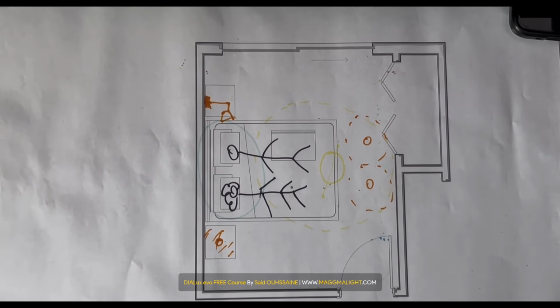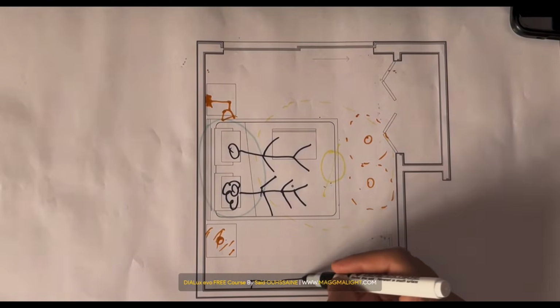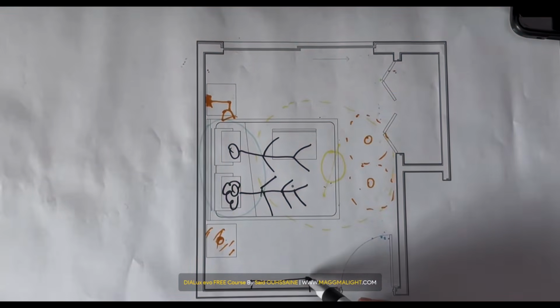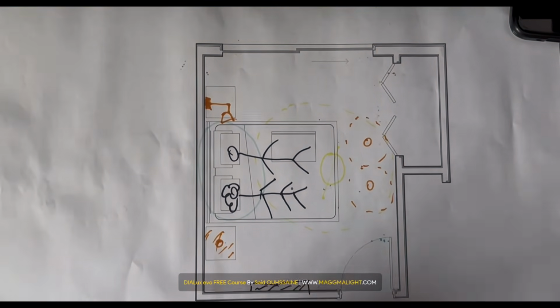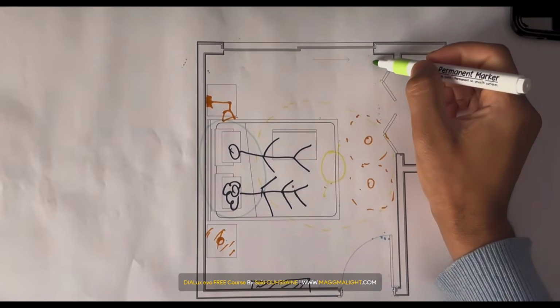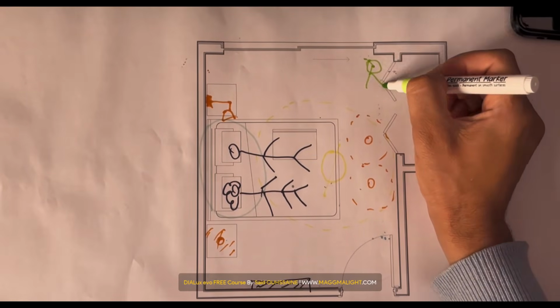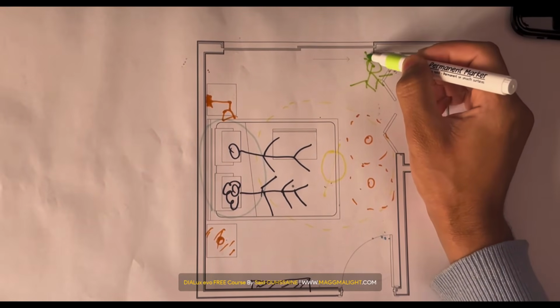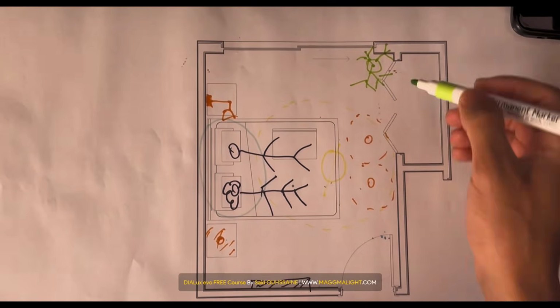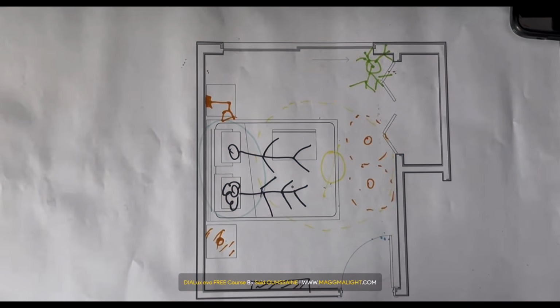If you remember, we have a painting somewhere here and a plant here. I'm not the best at drawing, but still you can understand what I mean with my crazy sketches.